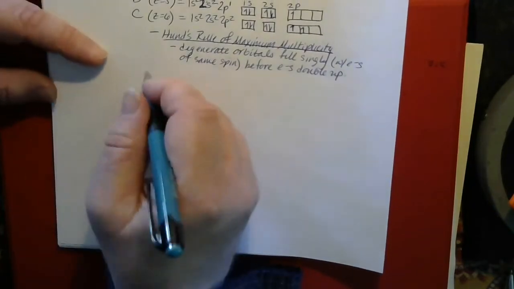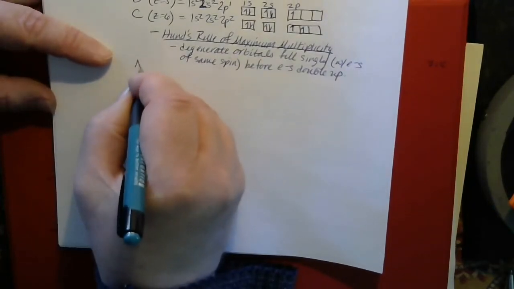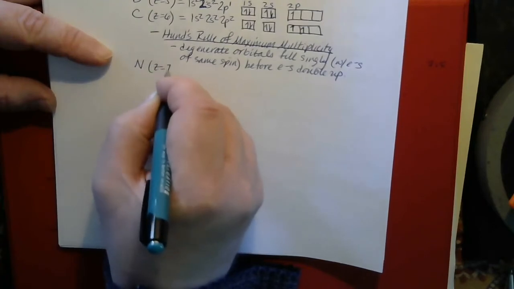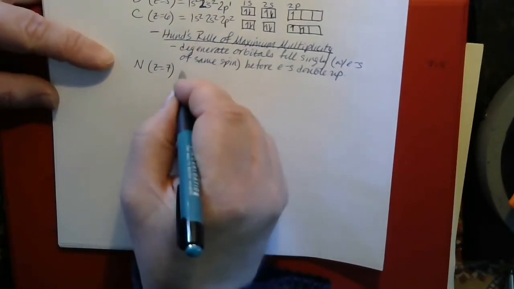All right, the next element we come to would be nitrogen, with 7 as its atomic number.